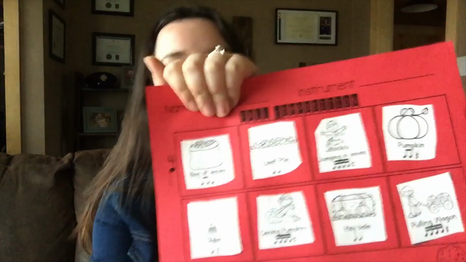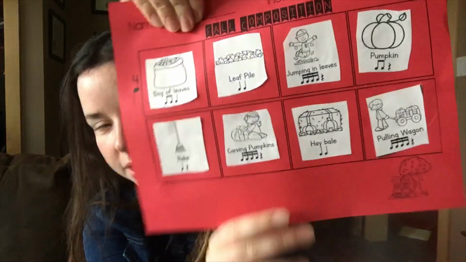Then I print out all of the composition cards, which they cut out and arrange however they want. They're all with fall words. Like this student had bag of leaves, leaf pile, jumping in leaves, pumpkin, rake, carving pumpkin, hay bale, pulling wagon. And all of them, I don't know if you can see that, are two-beat compositions.